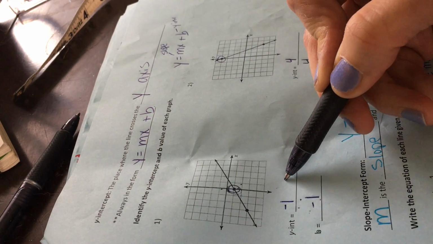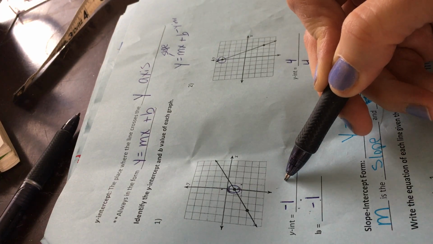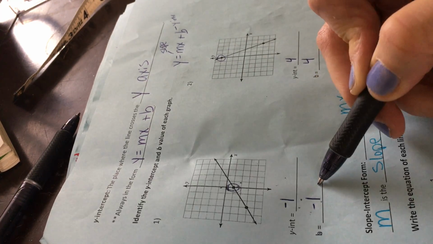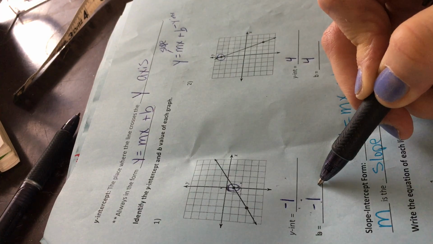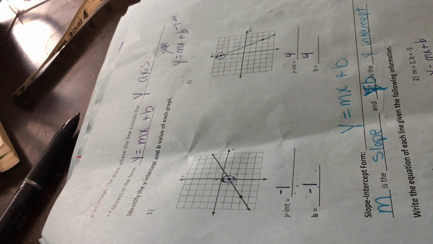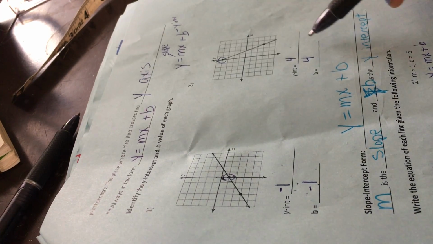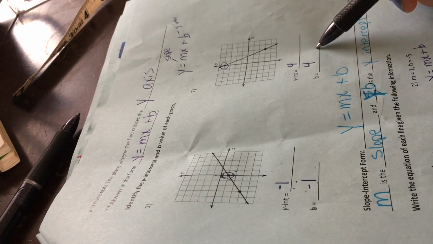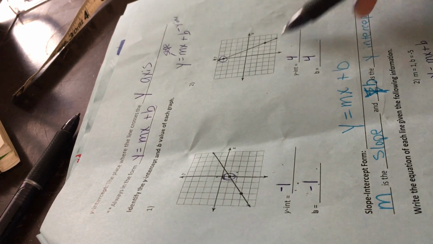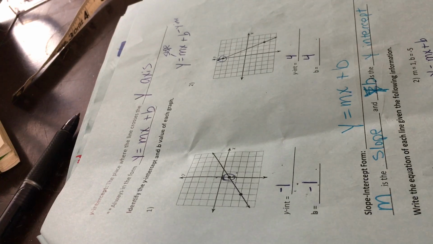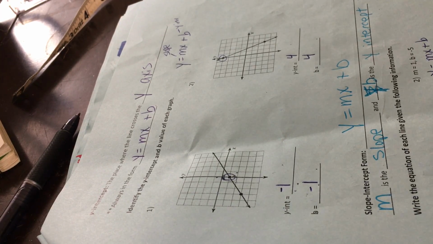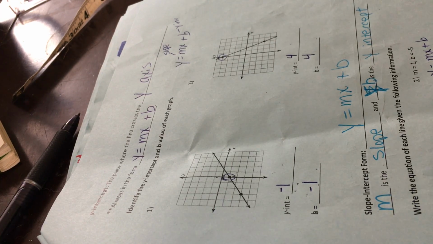So if my y-intercept is -1, then my b value is -1. If my y-intercept is 4, my b value is 4. So this was a little bit tricky. Don't let it trick you. If you have in your head that b is my y-intercept, you're thinking that's the same darn thing. Okay? And that's all this part was.